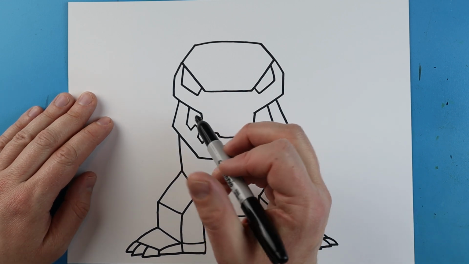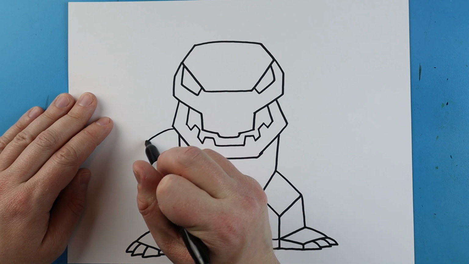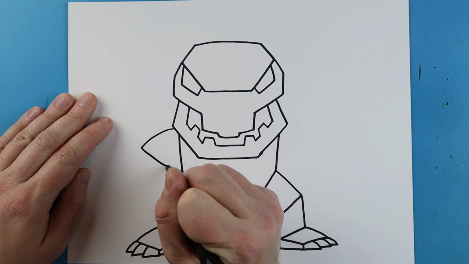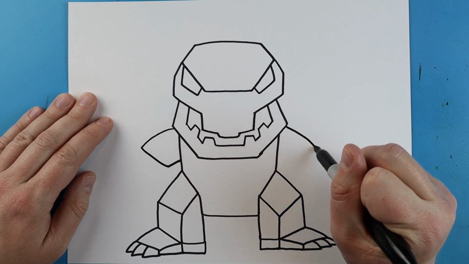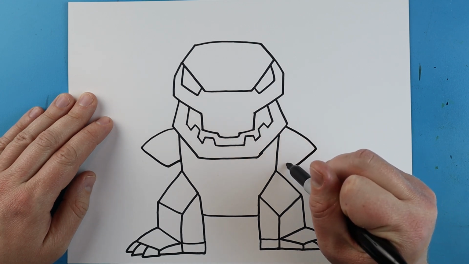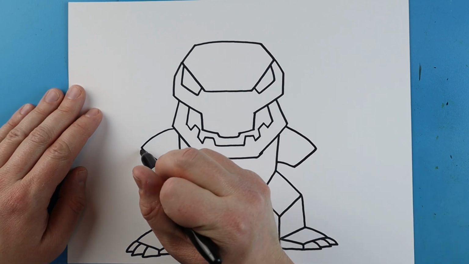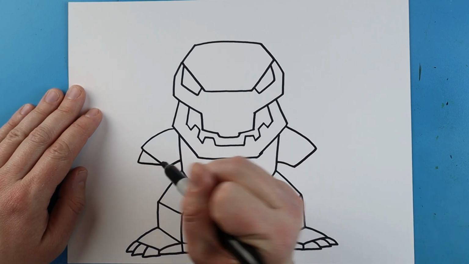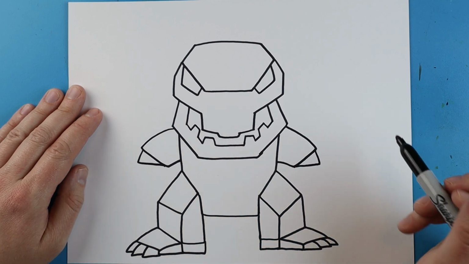Now up here we want to make the arms. So I'm going to draw a line that's going to come out. It's going to go down and then come right to here. Same thing here, we're going to go out, I'm going to come in, and then we're going to bring it up. I'll make a little line that goes down and then in, kind of like a triangle. We'll go down and then in for that triangle shape.